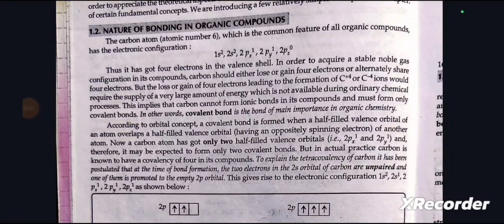1.2 Nature of bonding in organic compounds. The carbon atom, atomic number 6, which is the common feature of all organic compounds, has the electronic configuration 1s2, 2s2, 2px1, 2py1, and 2pz0. Thus, it has 4 electrons in the valence shell.